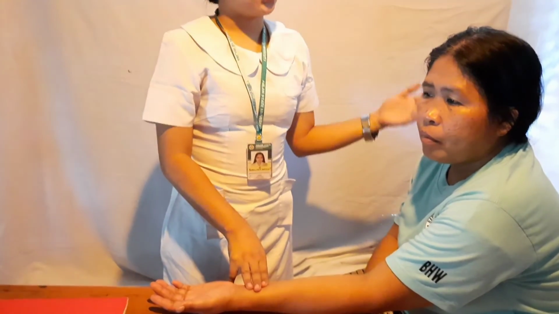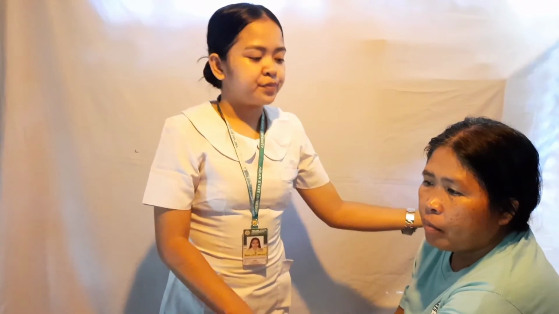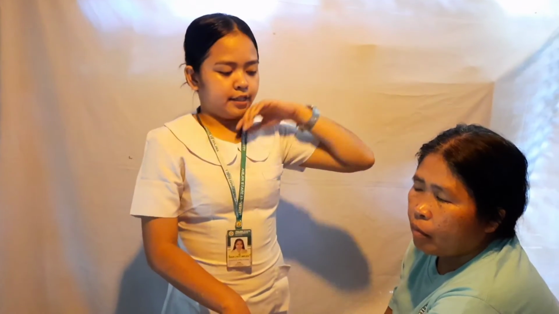Next, let us proceed to the respiratory rate counting. In respiratory rate counting, we still keep our fingertips in place as if we're taking the pulse. This way, the client is not conscious that her breathing is being watched. Then note the rise and fall of the client's chest with each respiration. Using the wrist watch, we record the number of respirations of the client. Okay, now let us start.